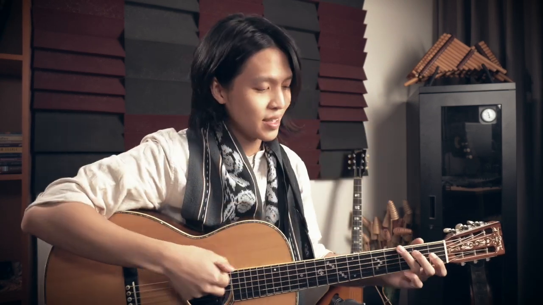But where were we? We were in D major, right? So chord number 1 in the key of D major is D. Chord number 4 is G, like this. Chord 5, after G comes A. And then after A comes B, B minor. So that same chord progression is chord number 1, D, chord number 5, A, chord number 6, B minor, and chord number 4, G.